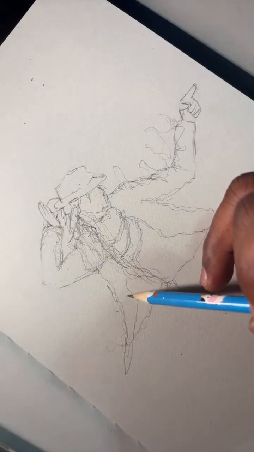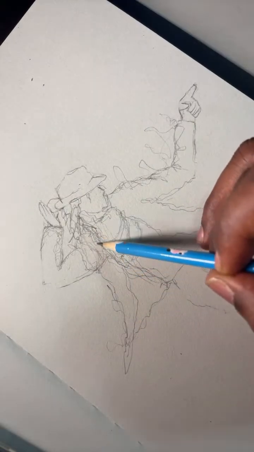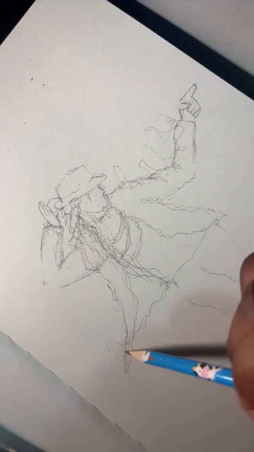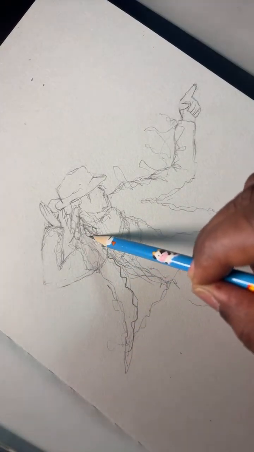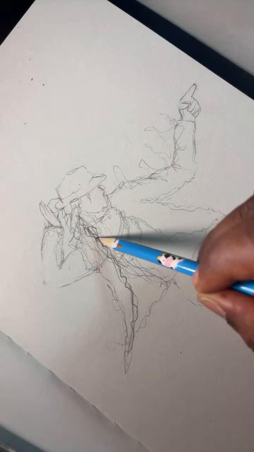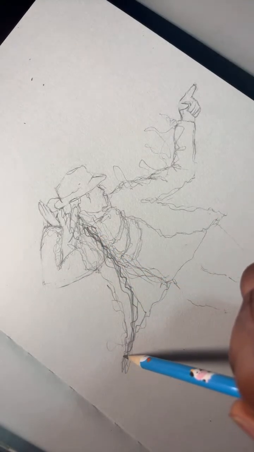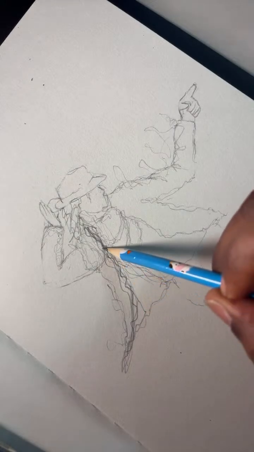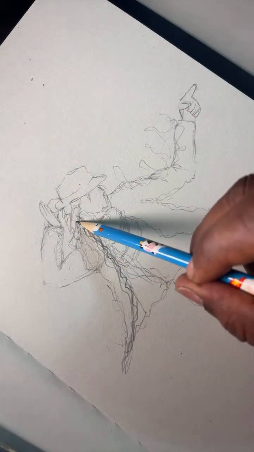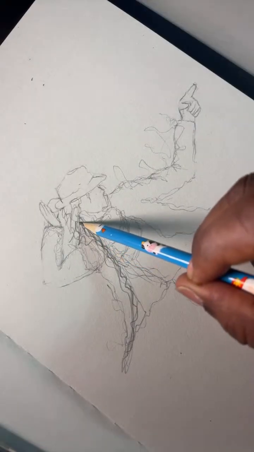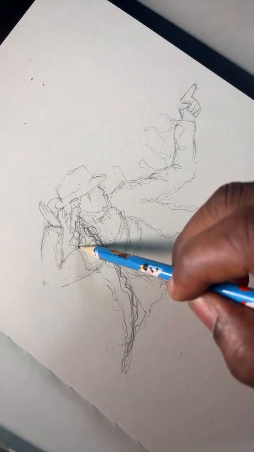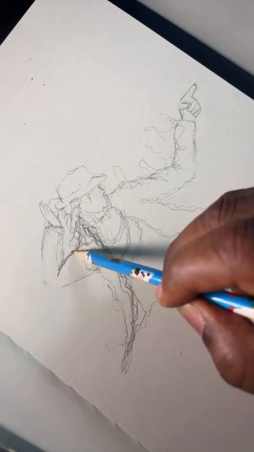So here we have to define the outline of the coat. So with that, we're just gonna go darker to define the outline of the coat, as you can see. And we keep moving.